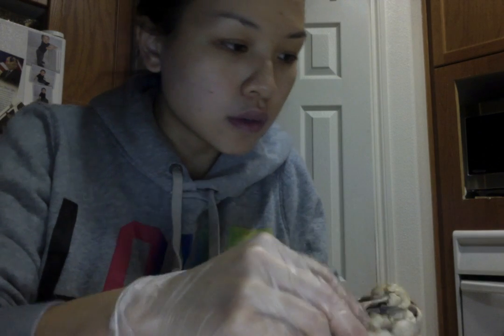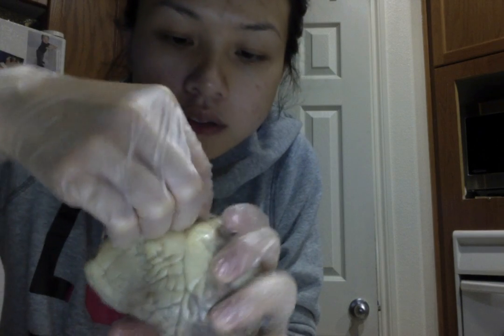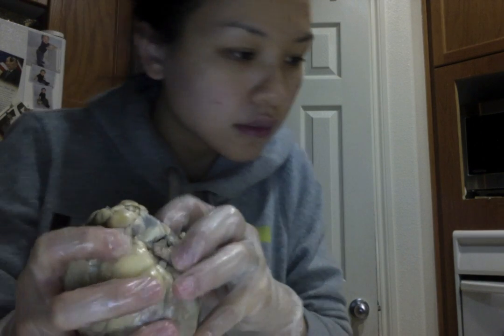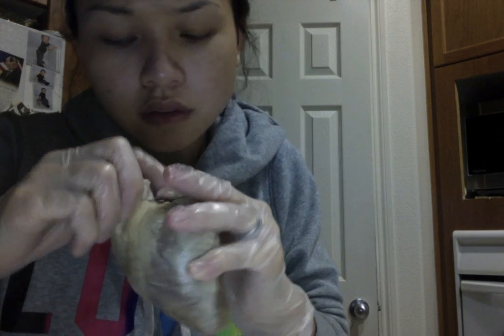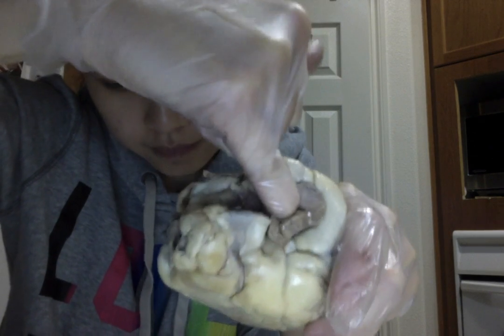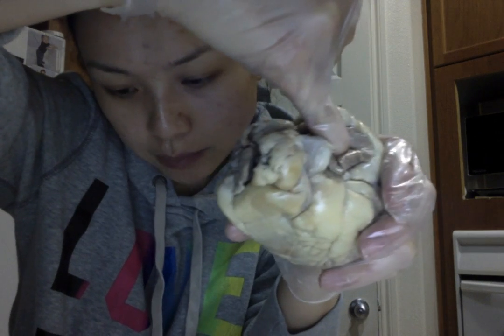So again, if we look at the sheep heart from the anterior ventral view, this right here is the pulmonary trunk. And again, it carries deoxygenated blood to the lungs.